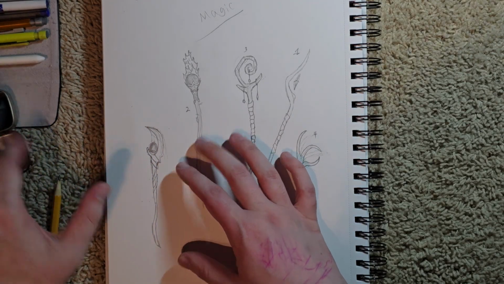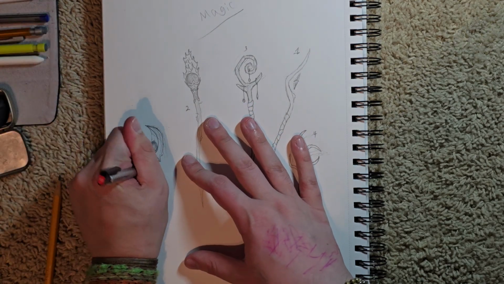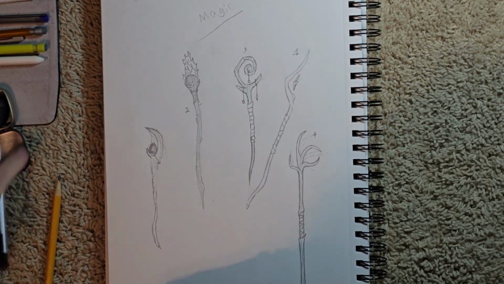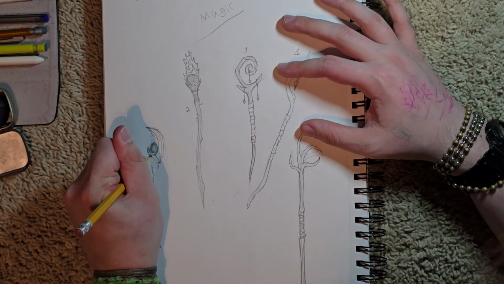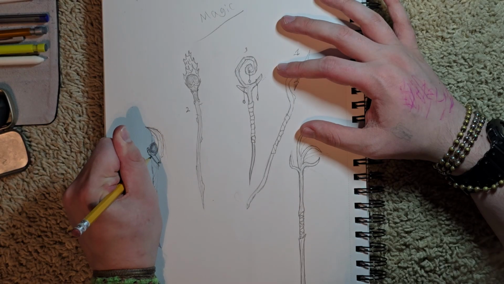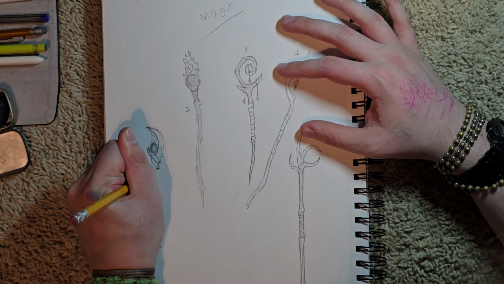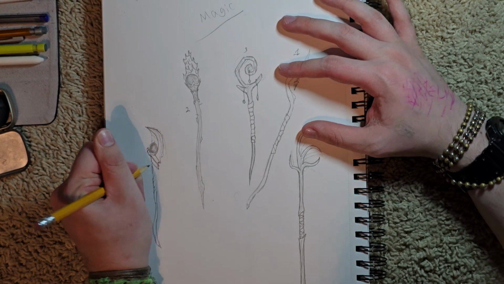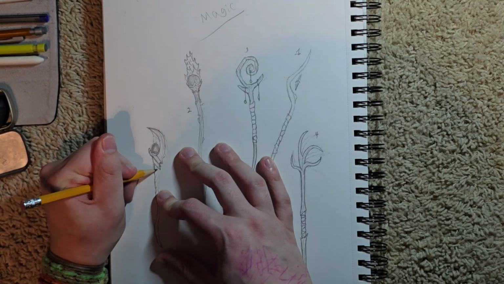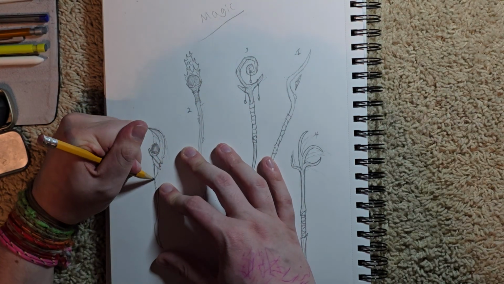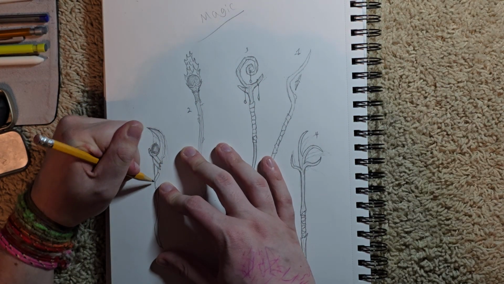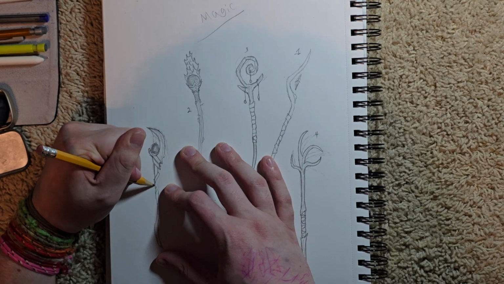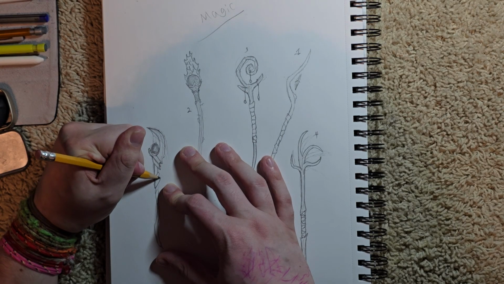Hold on. Let me actually grab Tiny. Go ahead and try and add some details that I did just think of. Go like this, and then like that, and then here. Then we have these like this.